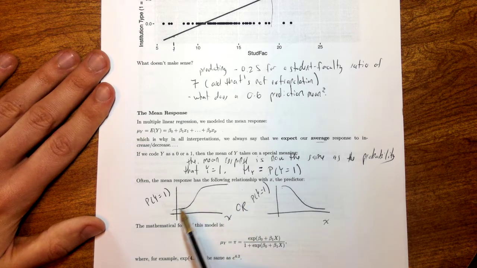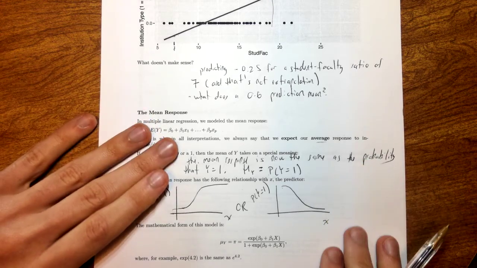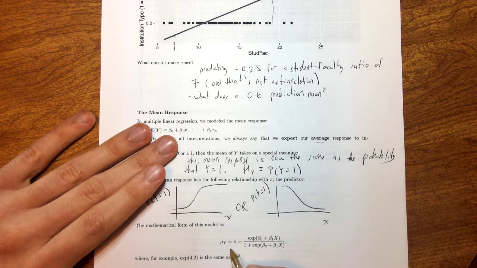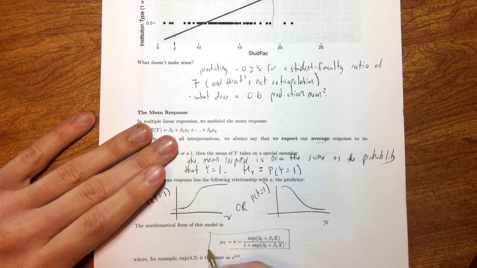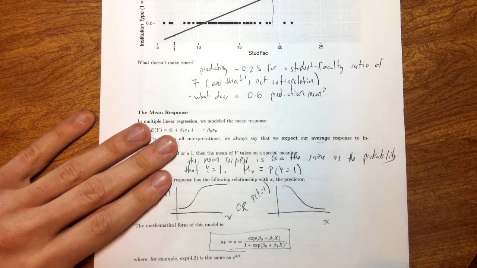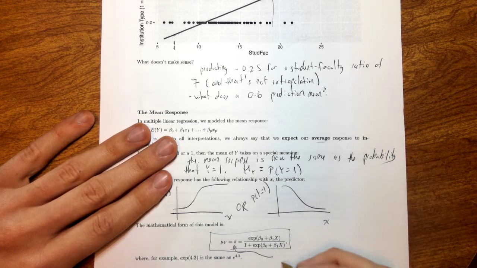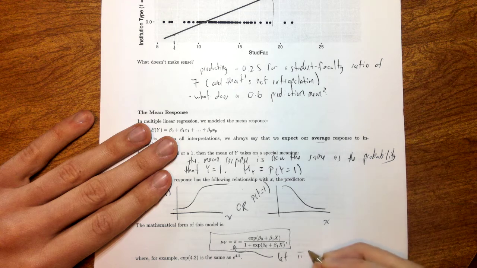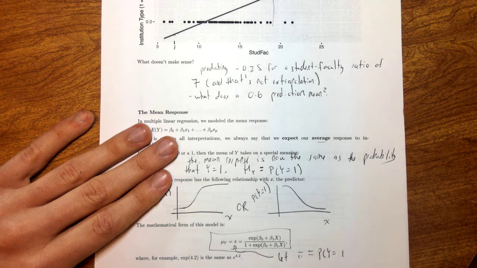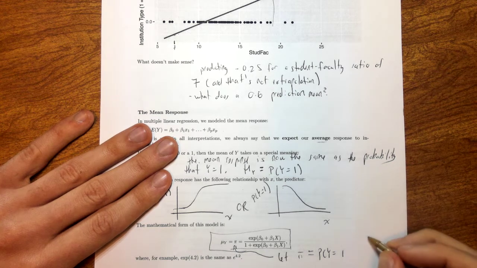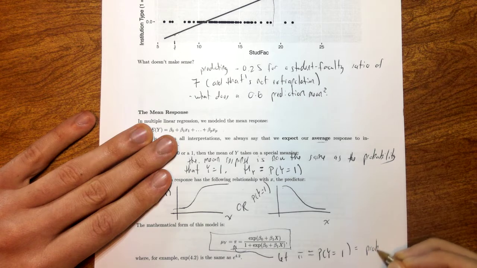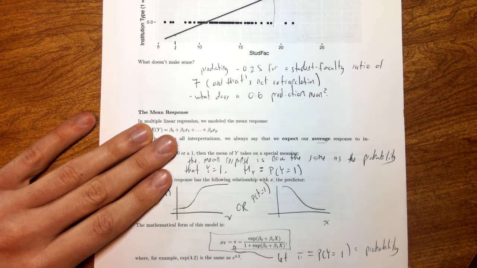If we were to write out the form of this curve, which is only an approximation mathematically, this is the mathematical form that we're going to use for our logistic regression model. Let's define a couple of things here. We're going to let this Greek letter pi be the probability that our response is equal to 1. In this case, that's the probability that the university or college is public.